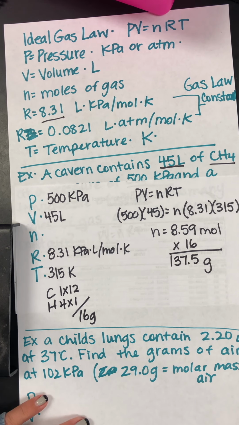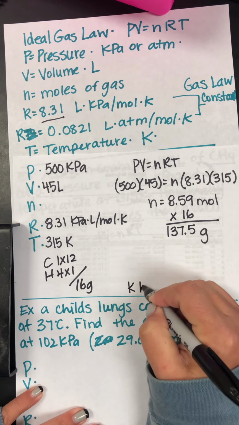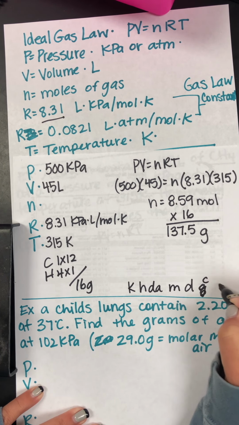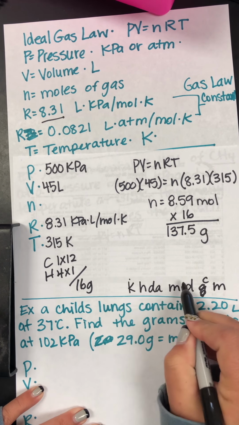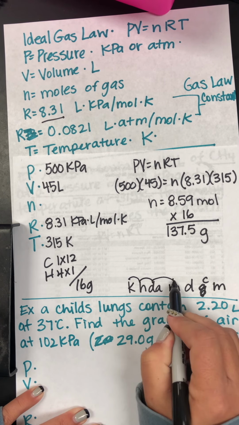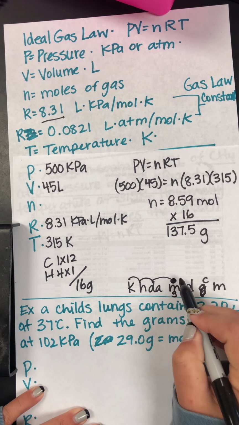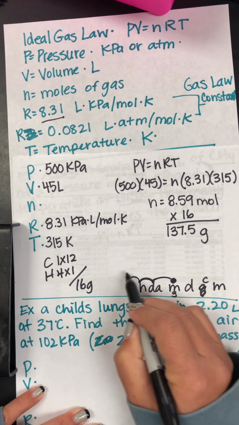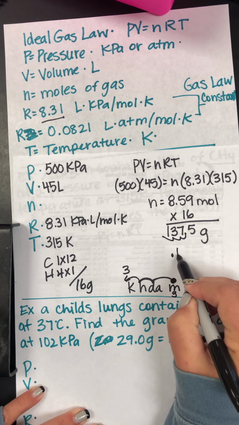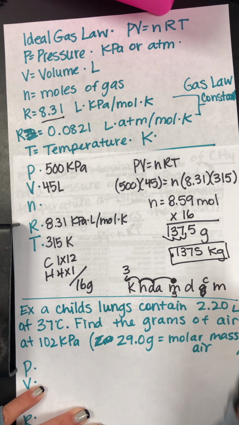It also might ask you how many kilograms. Well, if you remember kangaroos hopping down mountains drinking chocolate milk, so kilo to meters, because this is where your grams are. So that's 1, 2, 3 steps. I went backwards. So I'm starting here and I'm going this way, 3 steps. So 1, 2, 3. So that would be 0.1375 kilograms as my final answer.